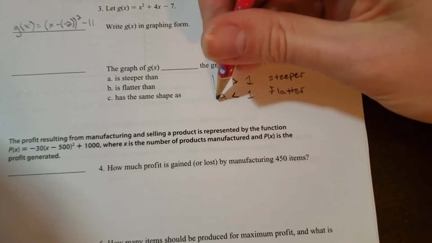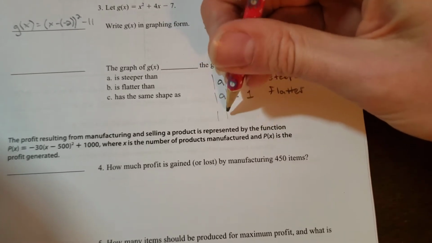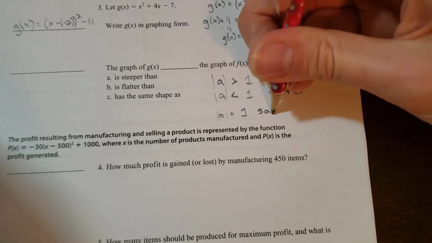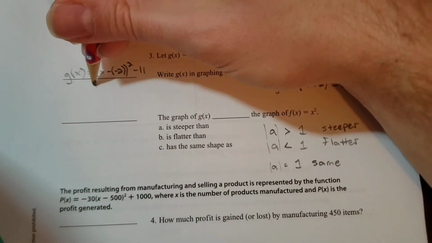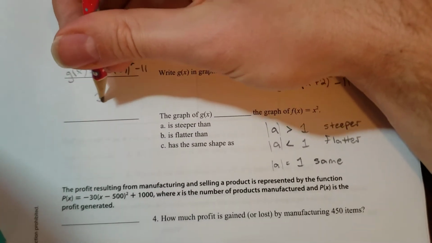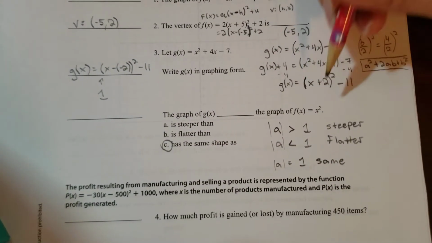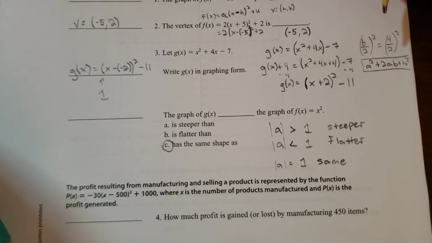And of course, this is the absolute value of a. And if the absolute value of a equals 1, it'll be the same. Well, here we don't have any written a, which is implying a positive 1. Therefore, it is the same shape as our standard parabolic form.